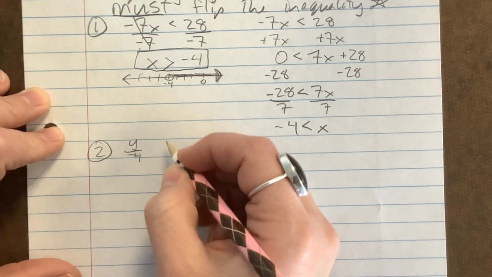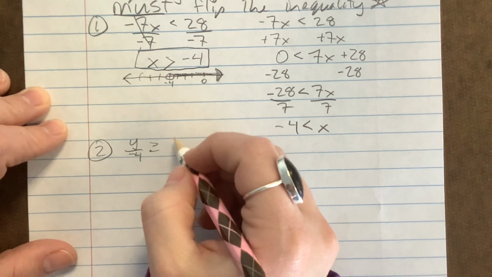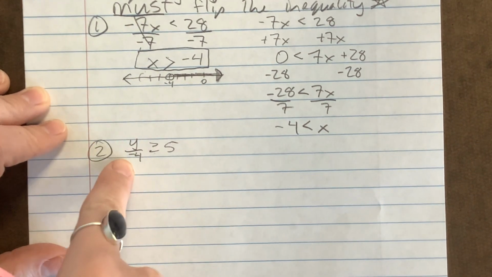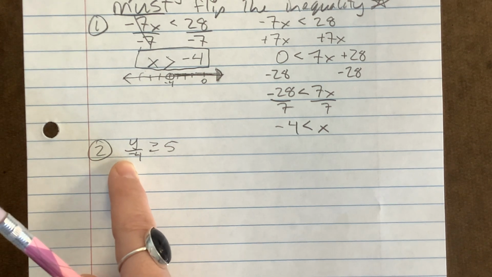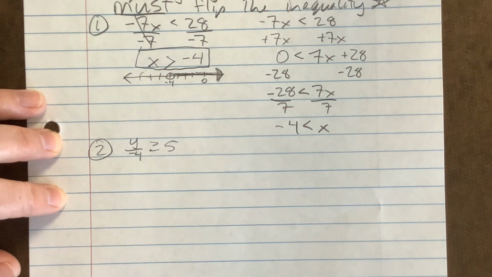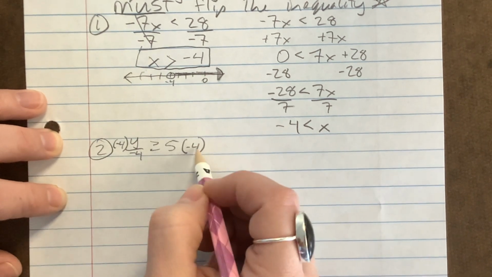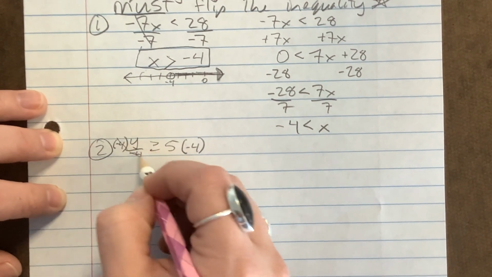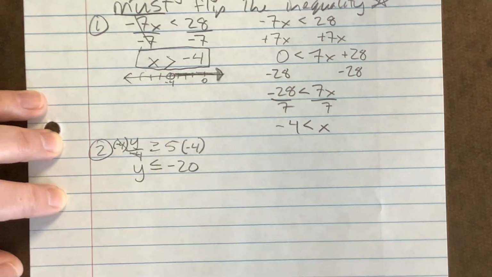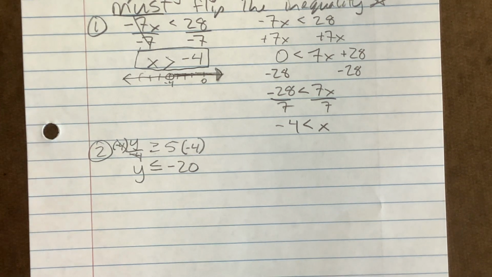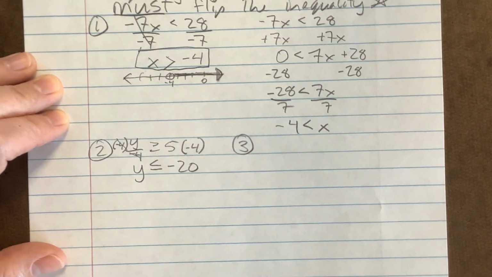Y over negative 4 is greater than or equal to 5. Okay, right now to get our variable alone, it's being divided by negative 4, so to undo that, we multiply by negative 4. Now notice I said we're multiplying by negative 4. That's your clue, your key word. We're going to be flipping that inequality. Y is going to now be less than or equal to negative 20. Okay, hopefully that's starting to click a little. We shall do many more practice problems.